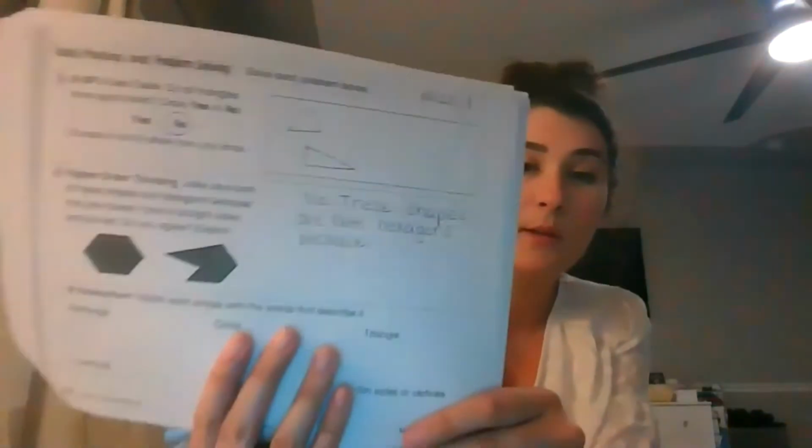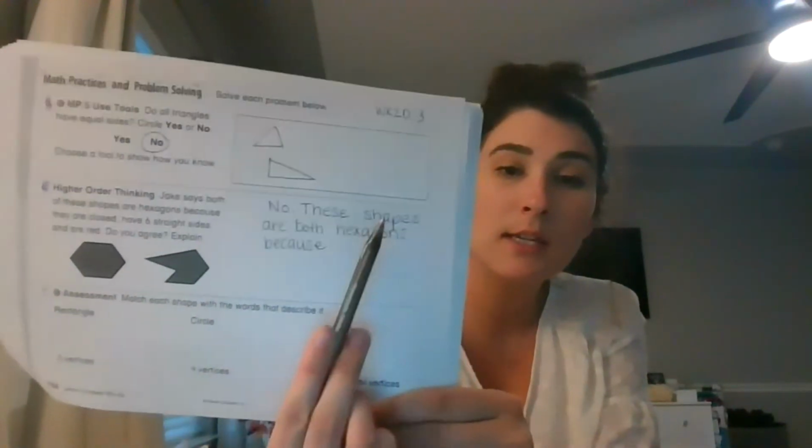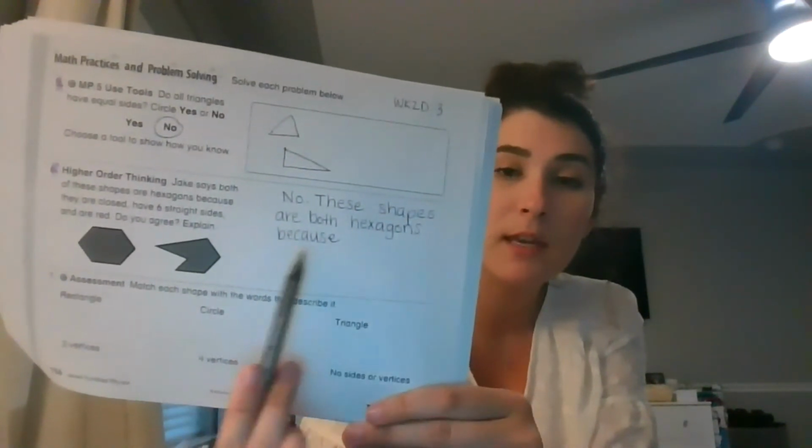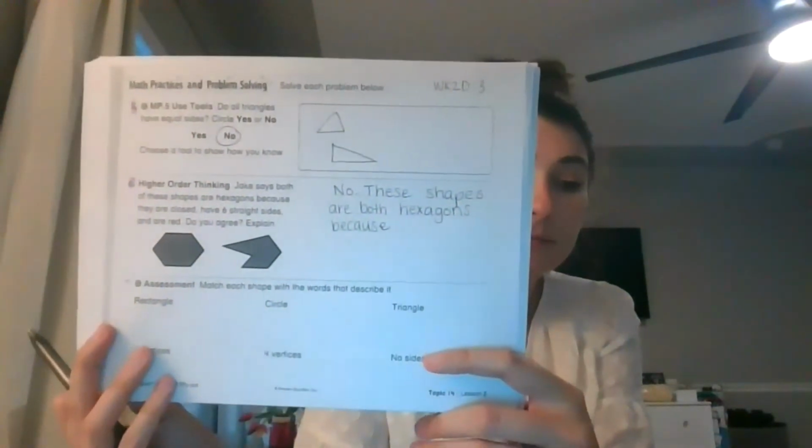These shapes are hexagons. So I'm going to write these shapes are both hexagons because, and then we're going to talk about it. So these shapes are both hexagons because. So that's what I wrote. I wrote these shapes are both hexagons because, and we're going to talk about why.